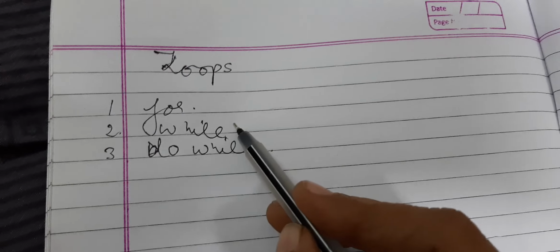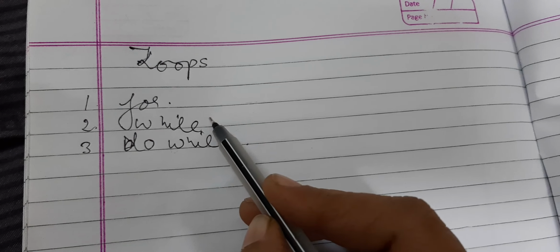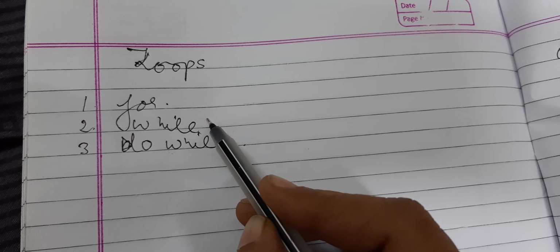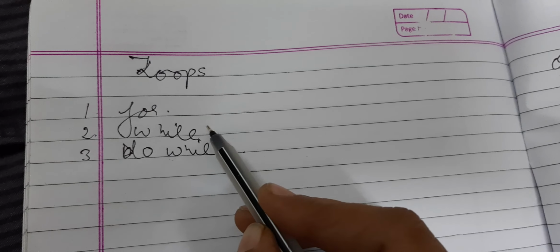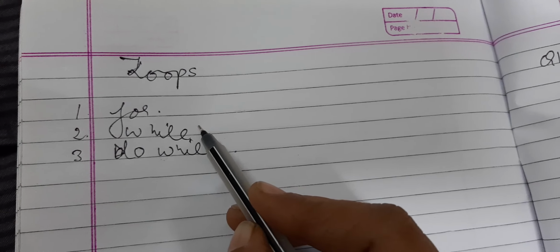So here what happens? For and while loop are entry control loop. Means if the condition is false in the beginning only, it will not execute the loop. Condition is tested first. If it is true, then only the loop will execute.